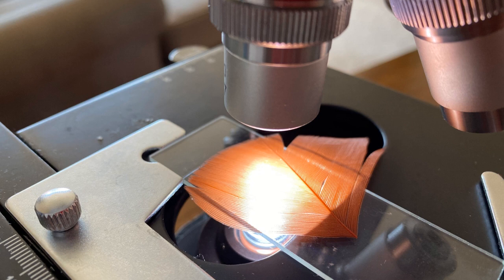Now we're going to look at some feathers. So this is kind of an orangish red feather that we're going to look at. So this is what it looks like normally. And this is what it looks like when we have it in the microscope. You can see that there's lots of layers to it. It's hard to focus on just one part.